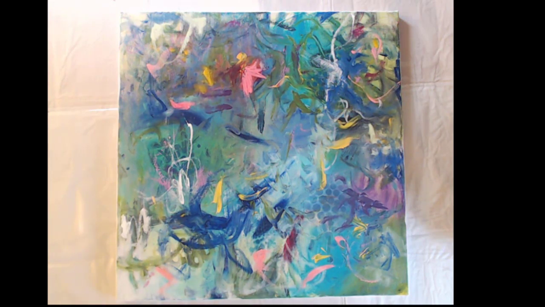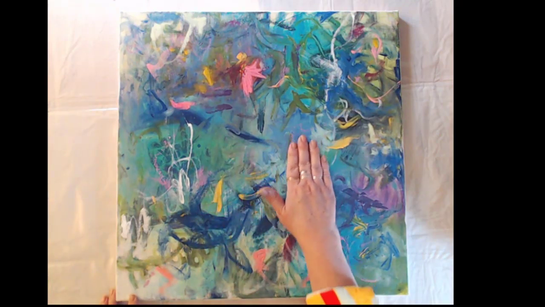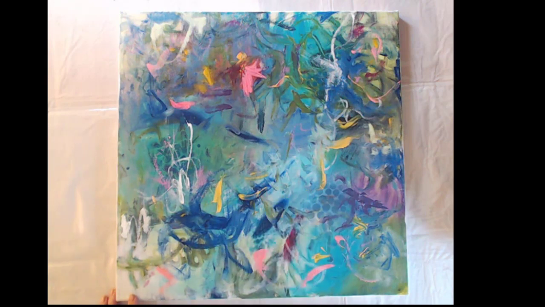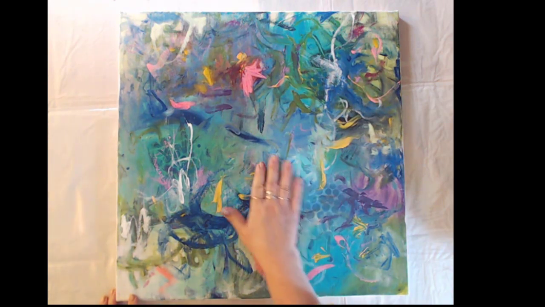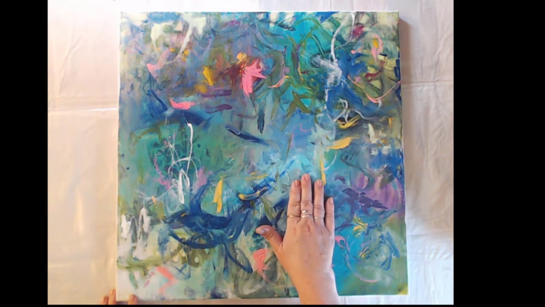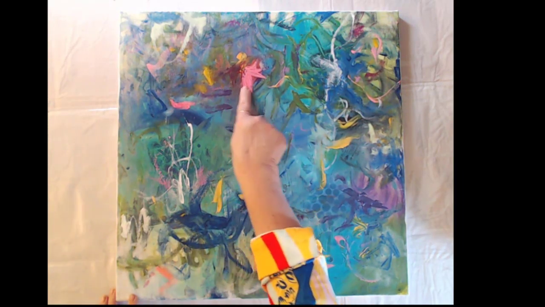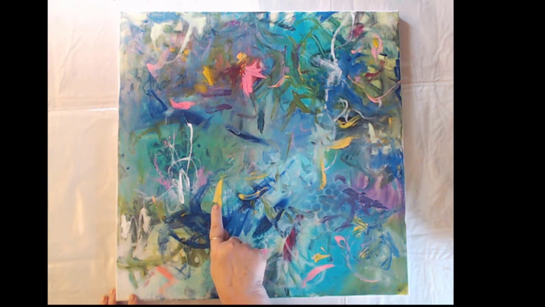So texture can be physical, or it can be with mediums, or it's just an illusion. This is very flat in here, but it looks like there's a lot of texture because I've added layer and layer, but it's flattened out, but there's a lot of texture. Then you've got, like this has a ridge on here. This is like when I put the paint down, there's texture there.